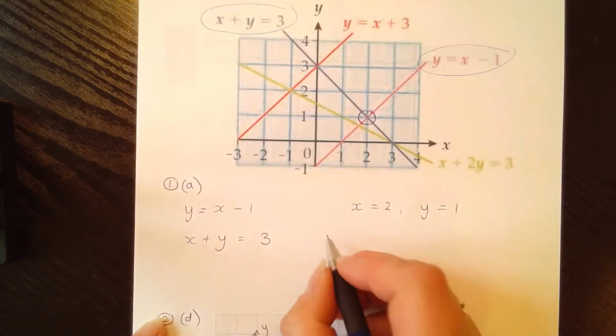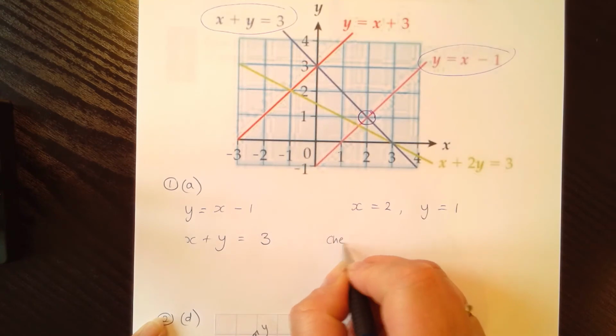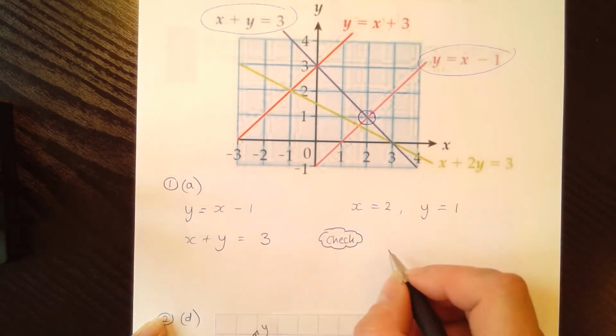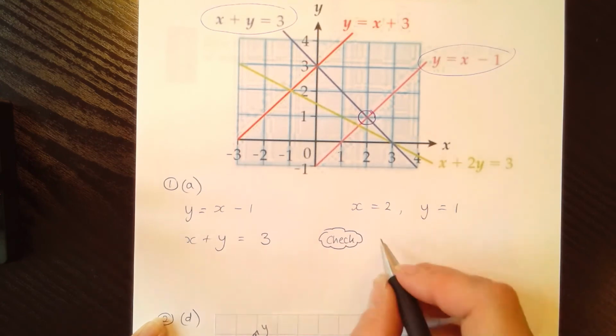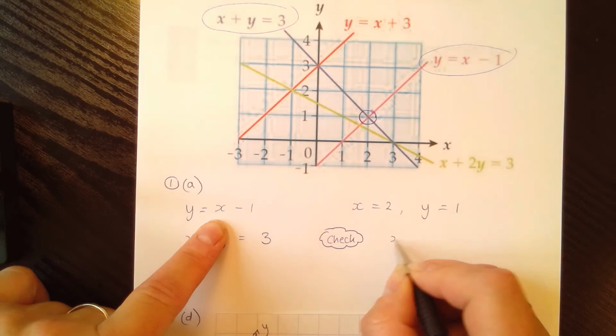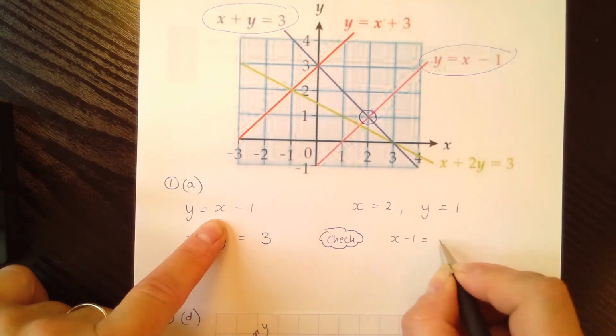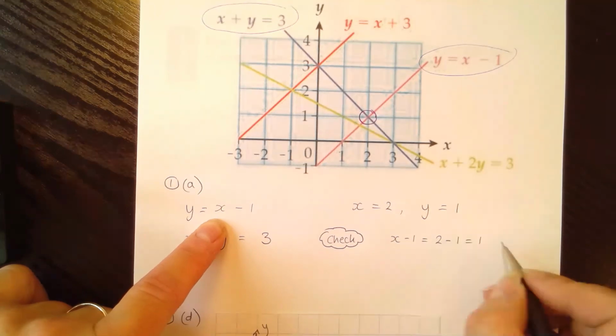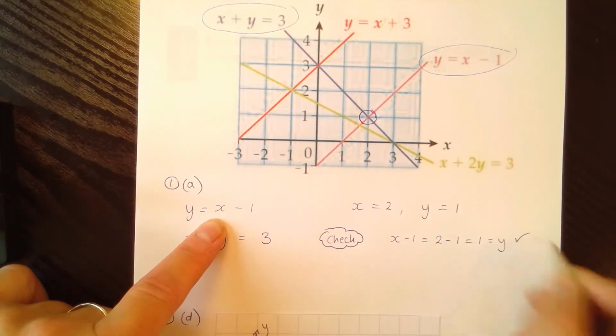And we're just going to quickly check. So in this one, let's do the right hand side, x minus 1 is equal to 2 take away 1, which is 1, which is y. Correct.